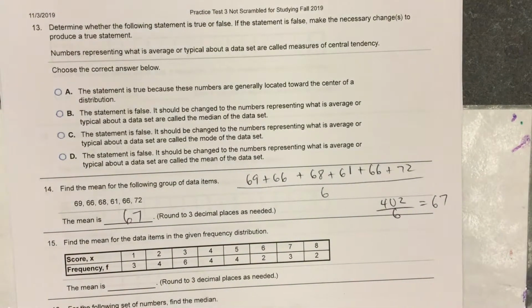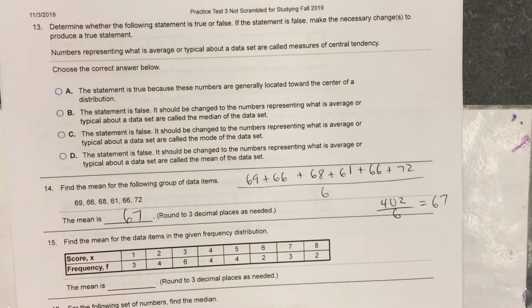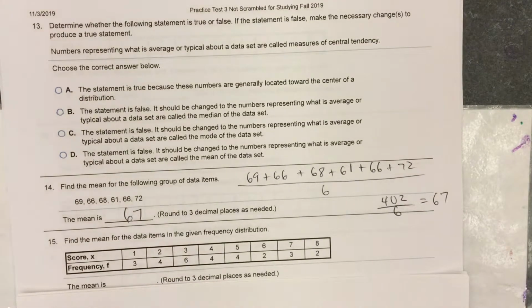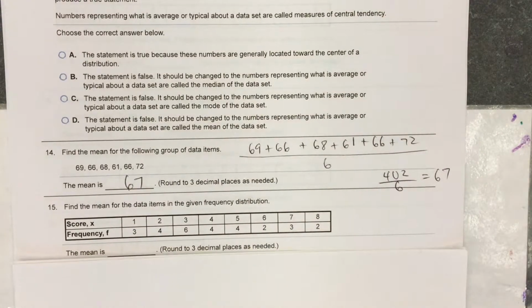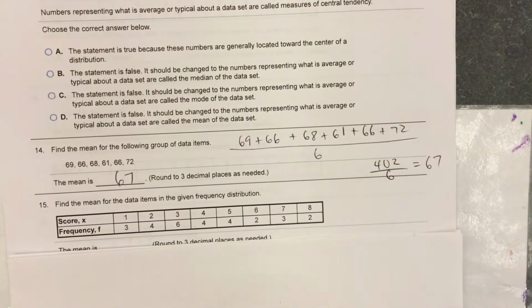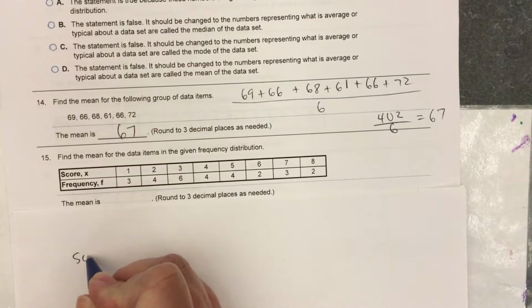The ones that kind of concern me in terms of your performance in these problems is something like number 15, where you have this chart and students will get confused. They see all these numbers and maybe they're not quite sure what to do with them. This is a frequency distribution. Maybe it would be a little bit easier to interpret if they did this vertically.